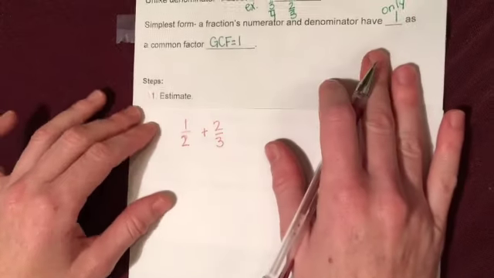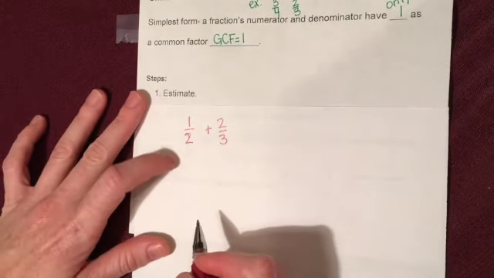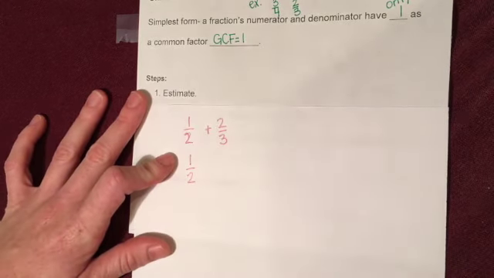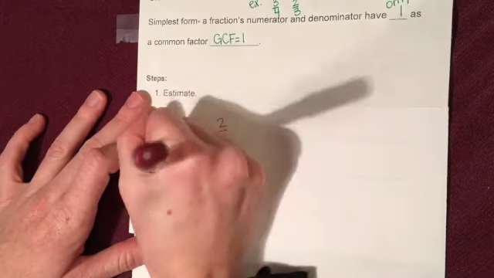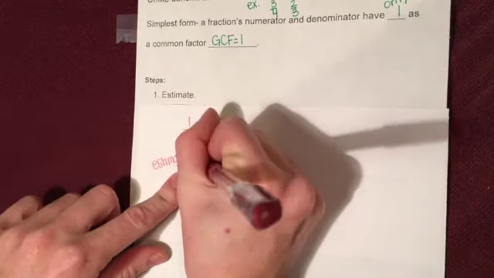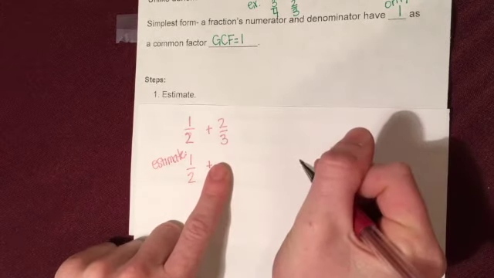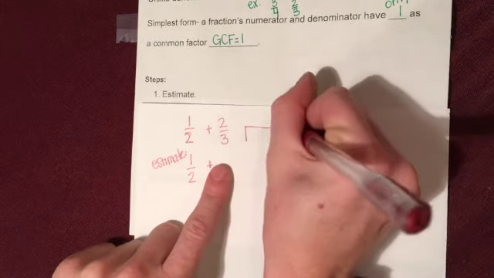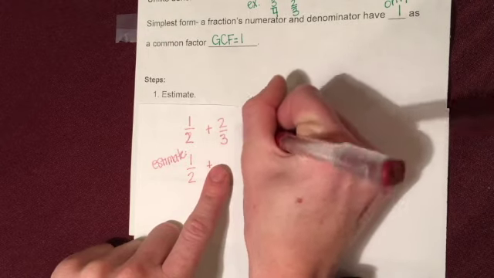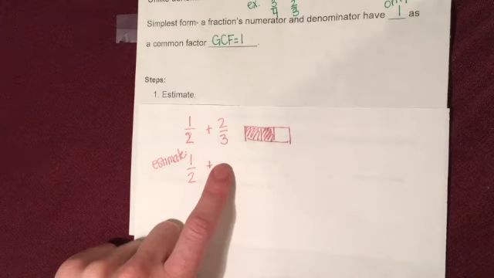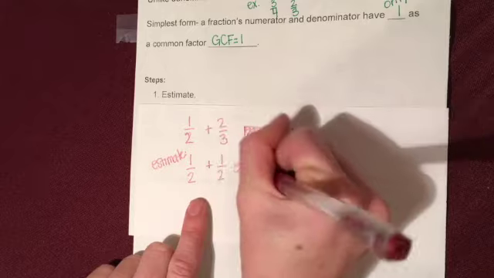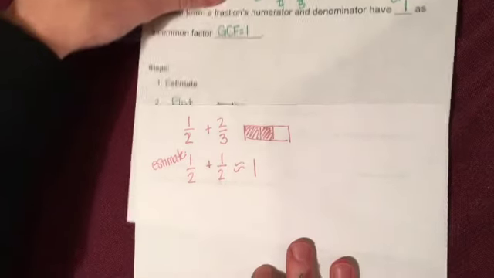And my first step says to estimate. So I'm going to estimate 1/2, which I'm just going to leave as 1/2. I'm going to write estimate on the side. So 1/2 plus 2/3. If I remember, 2/3 looks about half to me, so I'm going to say 1/2. So 1/2 plus 1/2 is approximately 1.